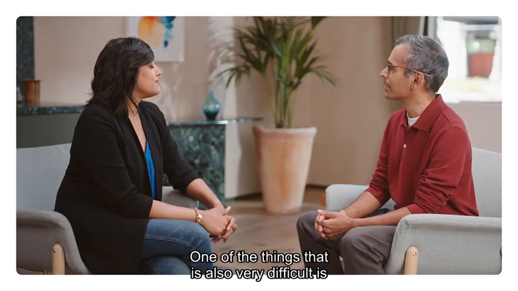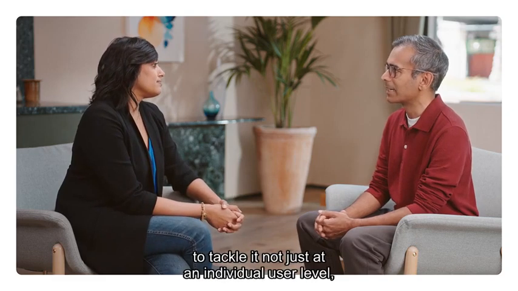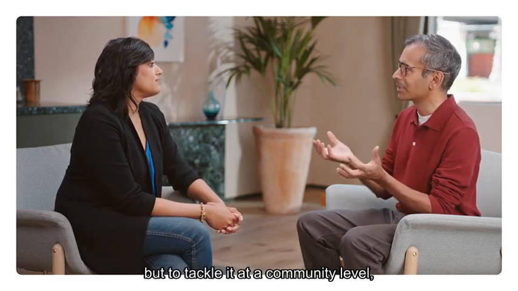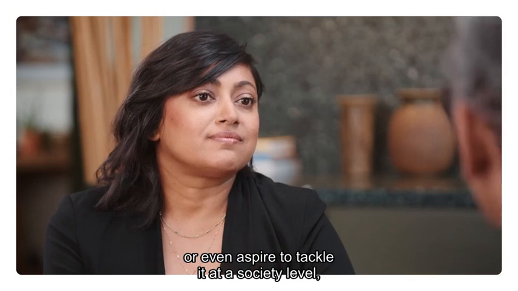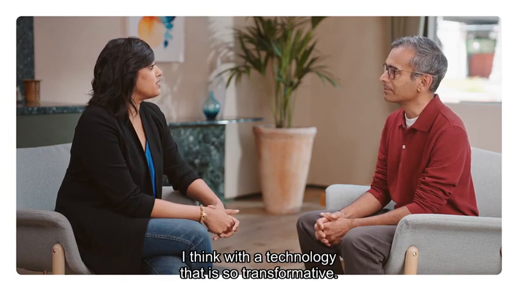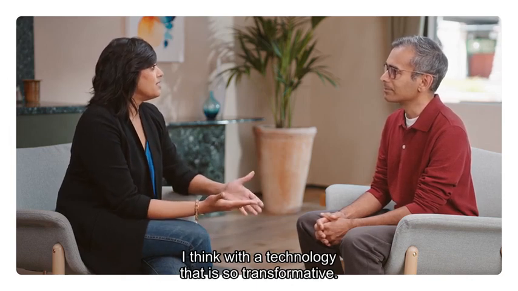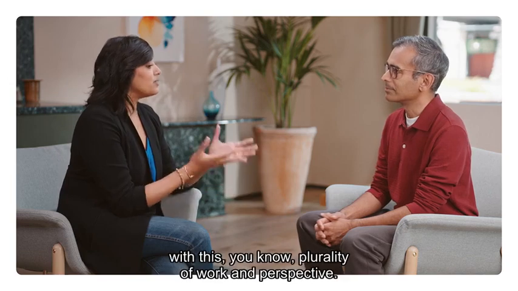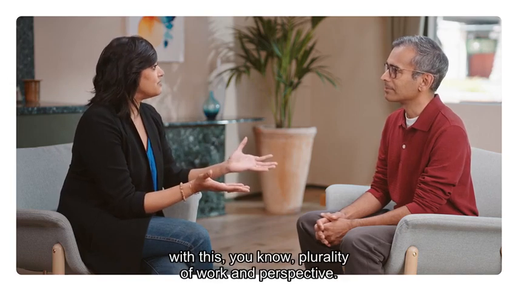One of the things that is also very difficult is to tackle it not just at an individual user level, but to tackle it at a community level, or even aspire to tackle it at a society level. And it's a hard problem. I think with a technology that is so transformative, there's a responsibility to approach it very intentionally with this plurality of work and perspective.